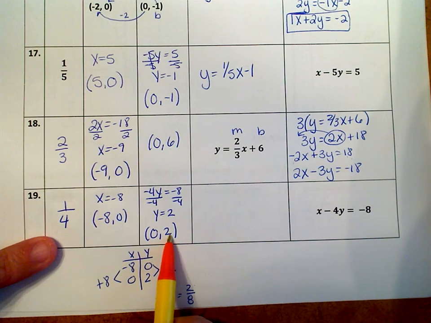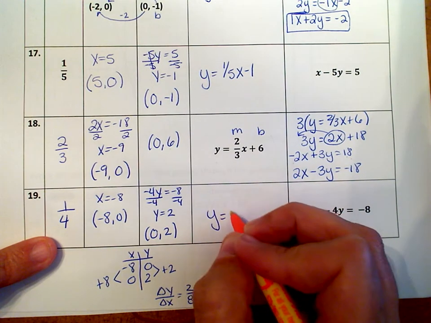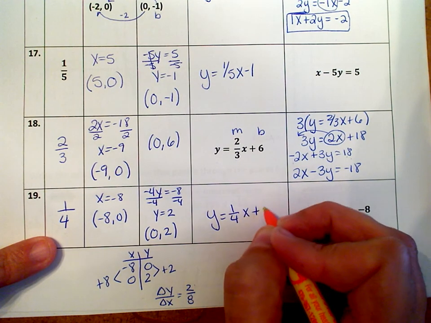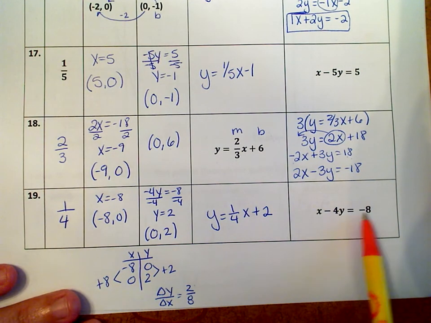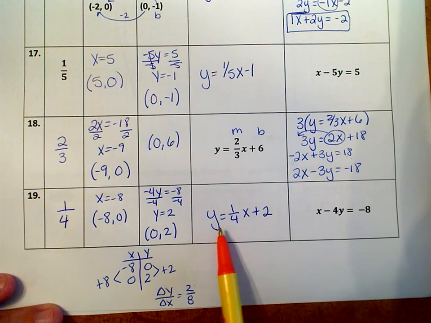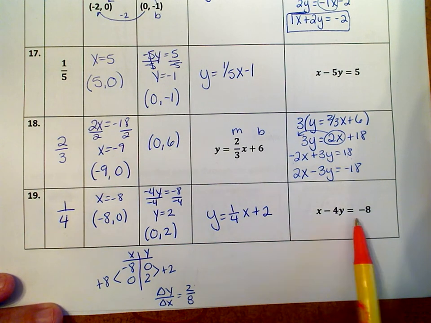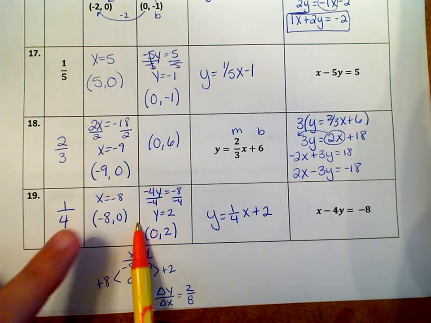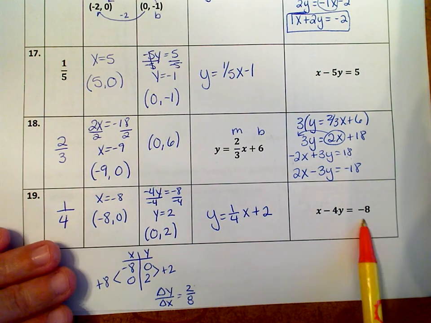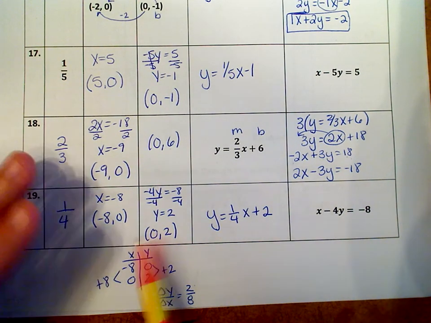So now you know m and you know b, and we can write our equation. 1/4 x plus 2. And double check and make sure. If you have time, rearrange this or multiply that by 4 to make sure that it comes out to be the same equation that you have here. Everything should flow. You should be able to go from one to the other after you have your answers, and everything should match.